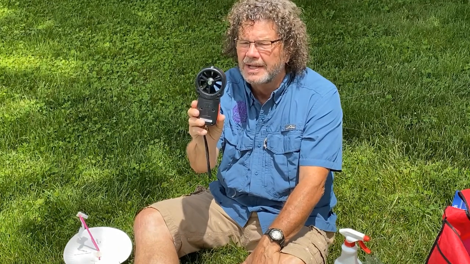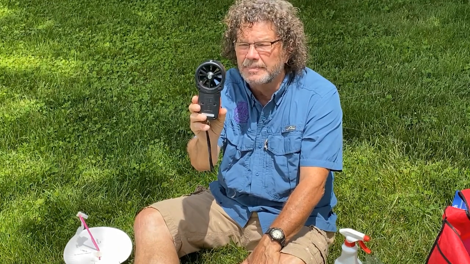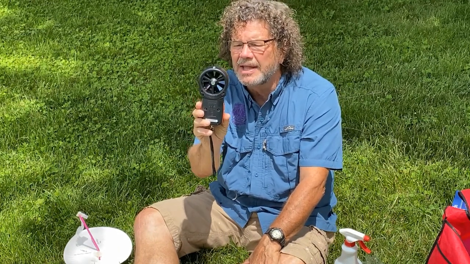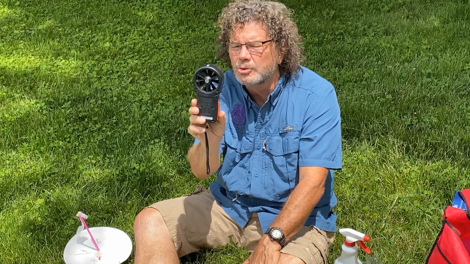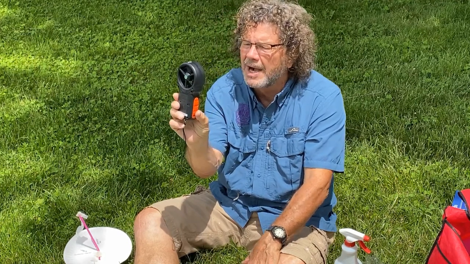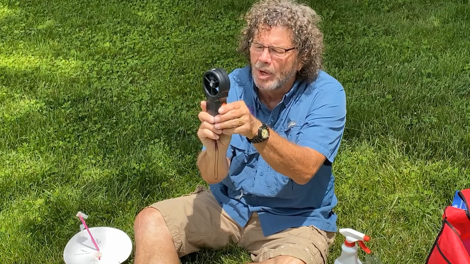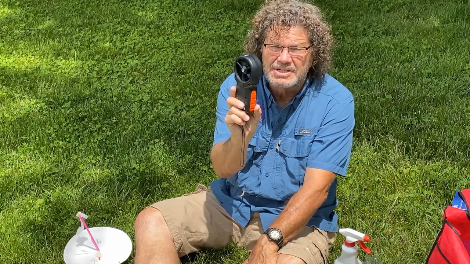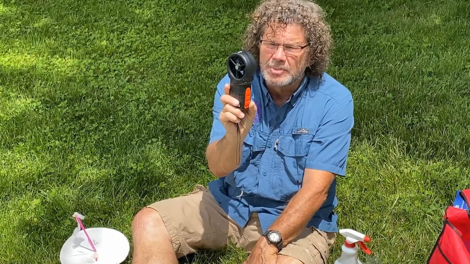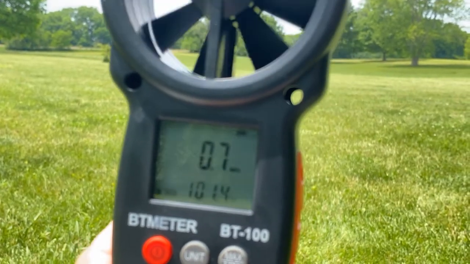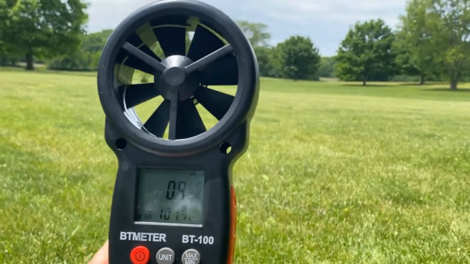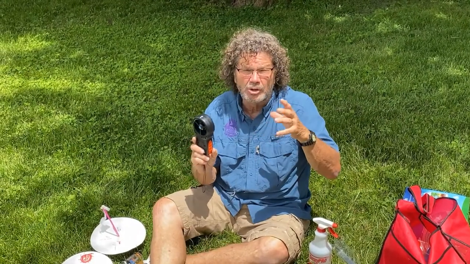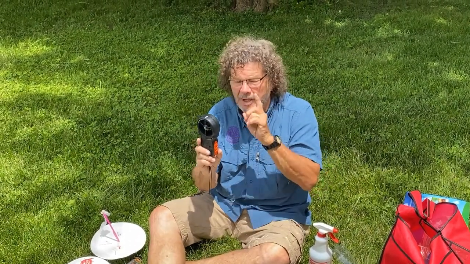I turn it on and I see it's starting to rotate a little bit, and it's telling me that it's 0.2 miles per hour of wind. Oh, 1.3 miles per hour. I don't know if you can see that. This is a pretty cool instrument to show you the wind speed and the wind direction. So it's coming this way. So we've talked about temperature, we've talked about air pressure, and we've talked about moisture.